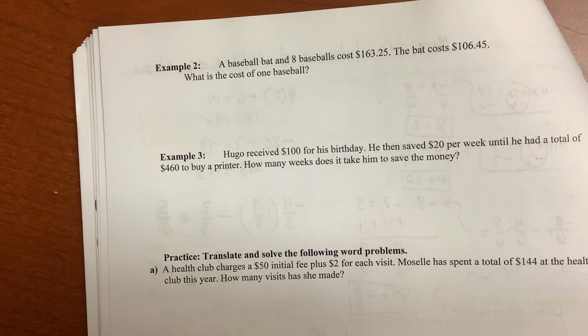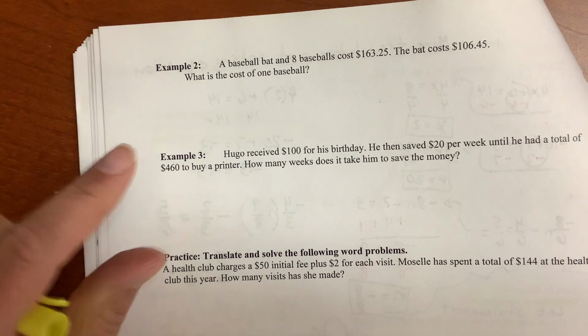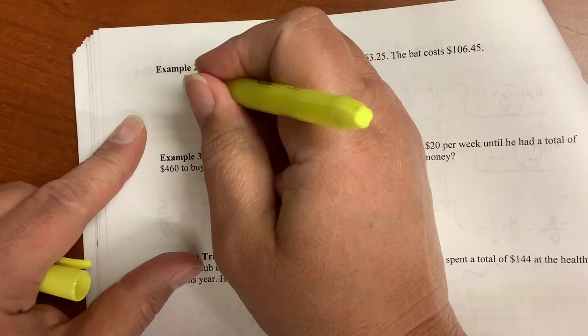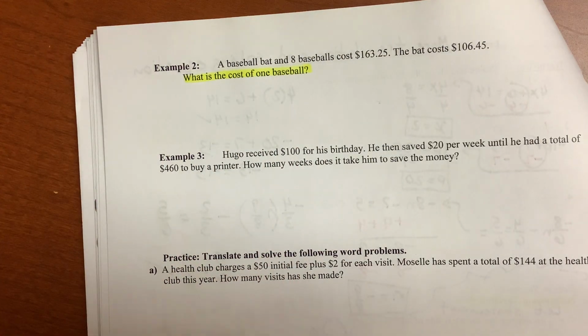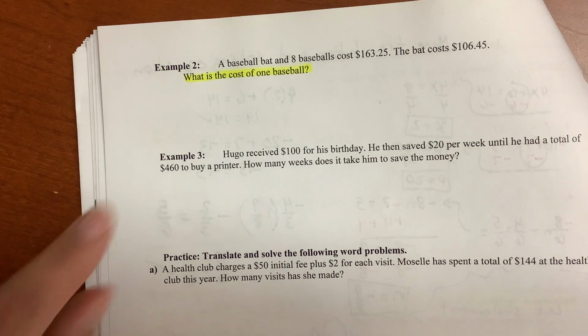How do I know what my let statement is going to be? Because I know I'm translating this into a math problem, so I do have to start with a let statement. And how do I know what the let statement is going to be? Well, the way you figure that out is you look at the question part of it, the part down here that says, what is the cost of 1 baseball? That's going to be my let statement.